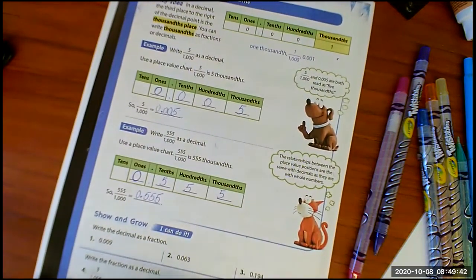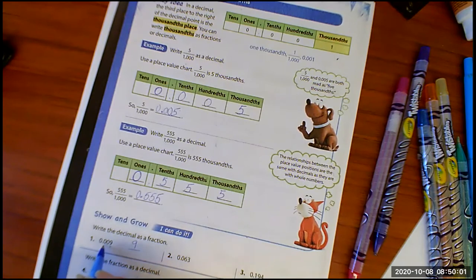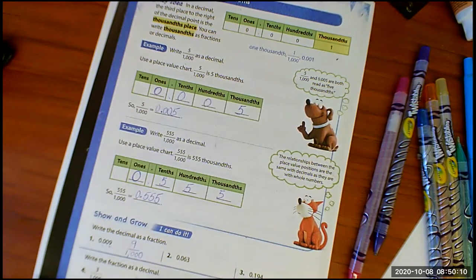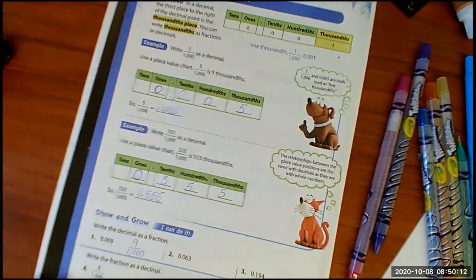Now, let's look at number 1. Number 1, we're going to write it as a fraction. So we know that this is the tenths place, this is the hundredths place, this is the thousandths place. So as a fraction, we have just the 9 on the top, and we're all the way out to the third spot to the right, so that's the thousandths. 9 1,000ths.